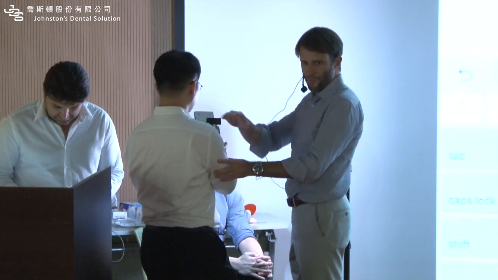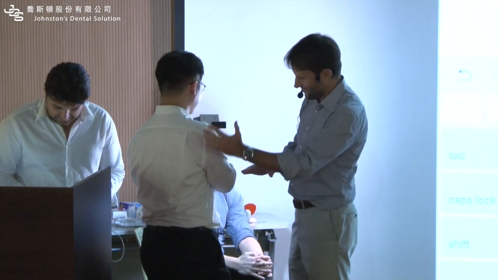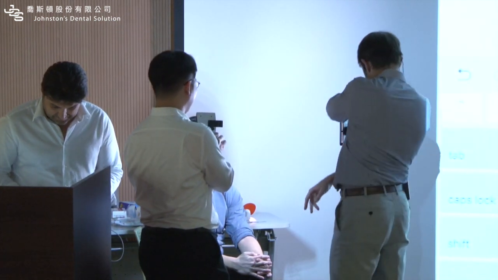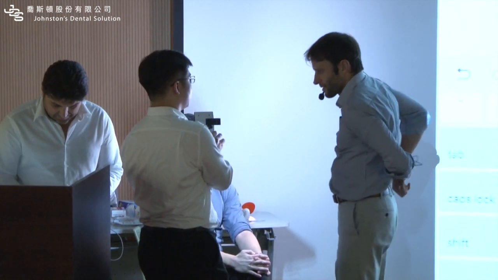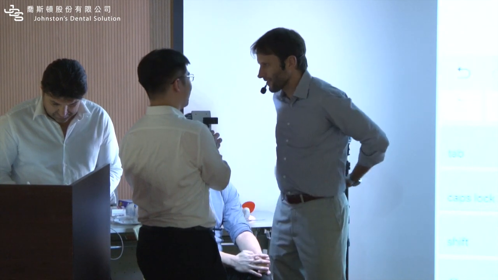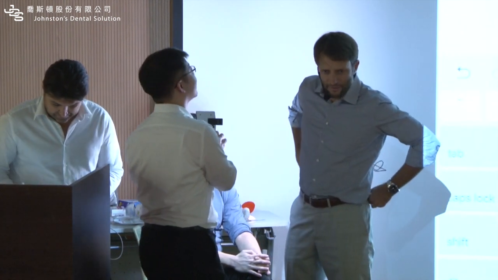So this is a very fancy, expensive tripod. This one is made in China. No, in Hong Kong. Made in Hong Kong. Tripod. Fancy.